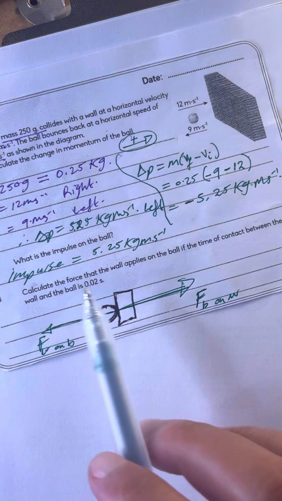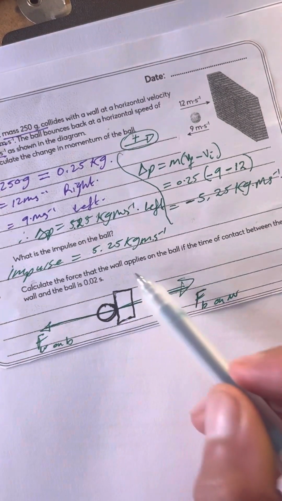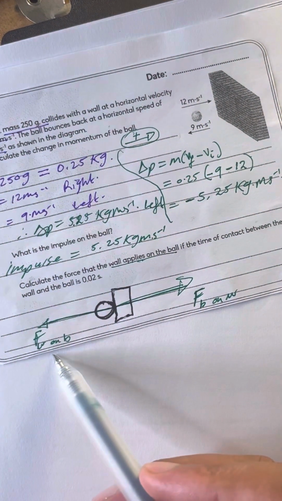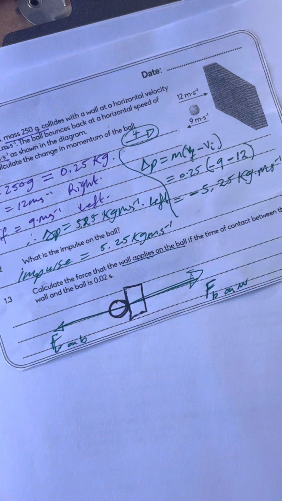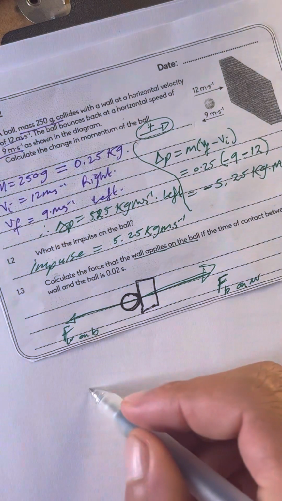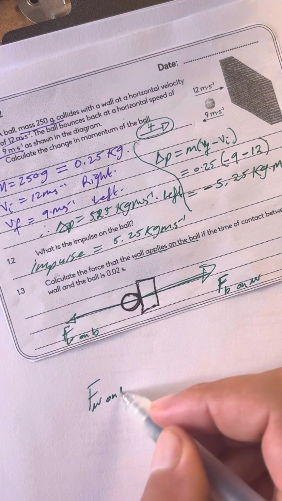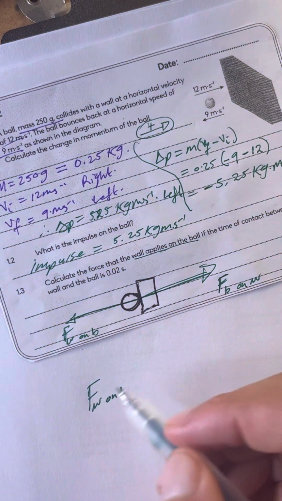Now the question is asking, calculate the force that the wall applies on the ball. This is the force they're looking for. In which direction is it facing? Yes, it's left. So the force that the wall exerts on the ball is the same as the force that the ball exerts on the wall, just that this one is to the left.